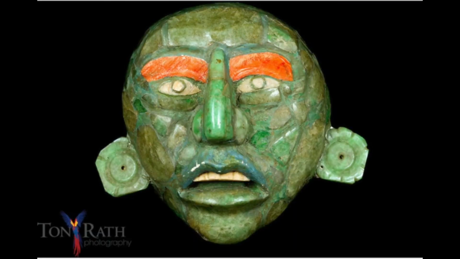The ultimate use of jade was in masks. There were very few of these. This mask was found in a tomb in Cahal Pech several decades ago.